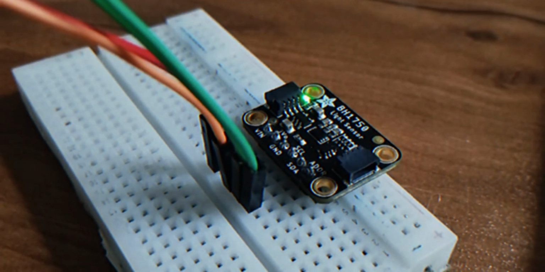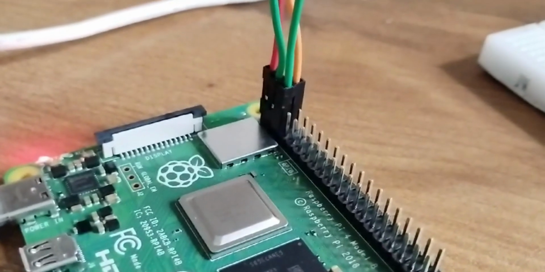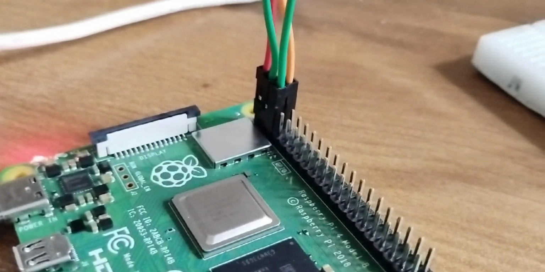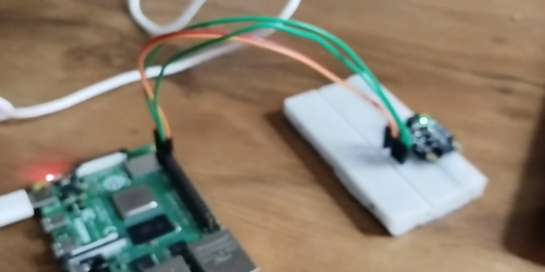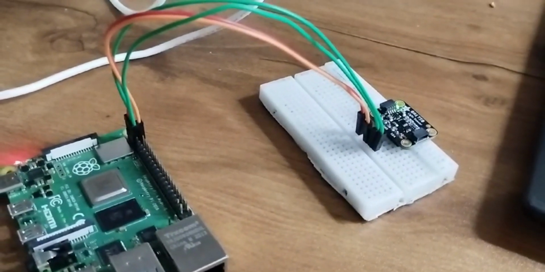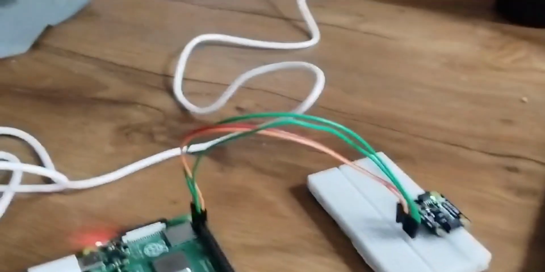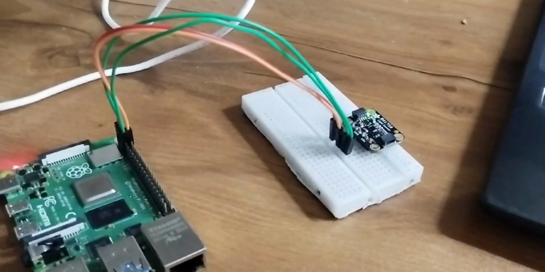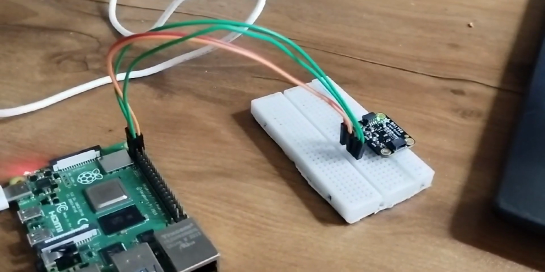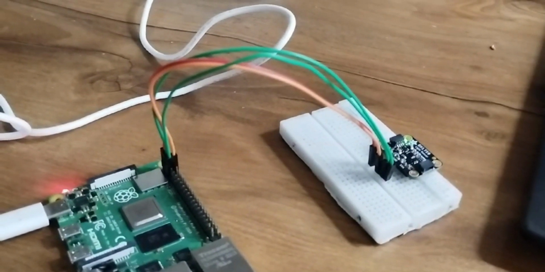As you can see, this is the BH1750 sensor and its VCC, ground, SDA and SCL pins are connected to pin number 1, 6, 3 and 5 of the Raspberry Pi. The I2C communication is established using two wires, or we can say pins, that is the data pin and the clock pin. The data pin stands for the SDA and the clock pin stands for the SCL. The data pin sends or receives the data and the clock pin, that is the SCL pin, synchronizes the data.